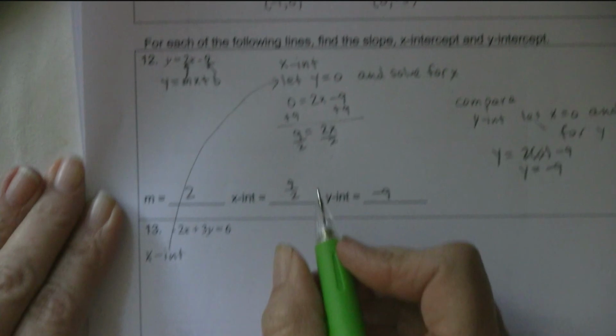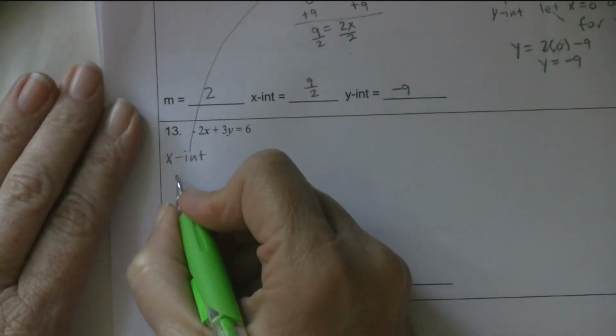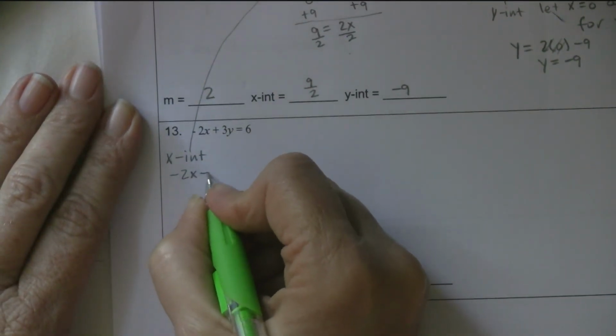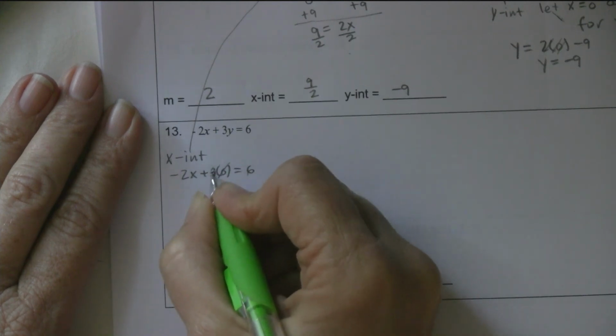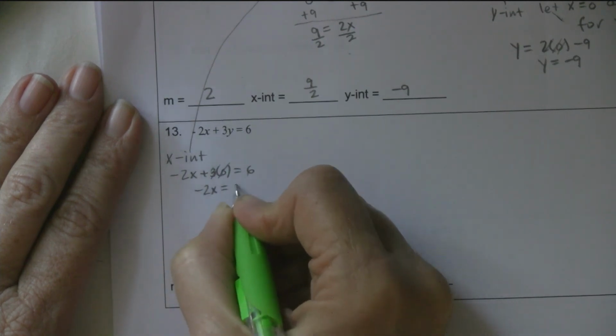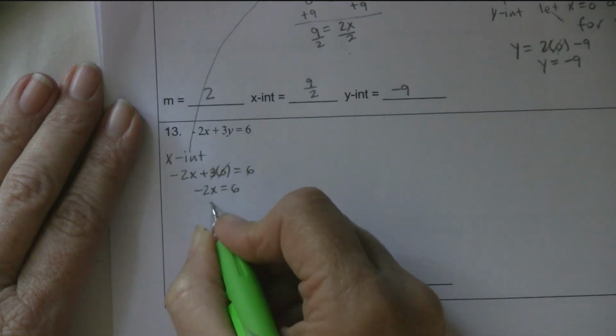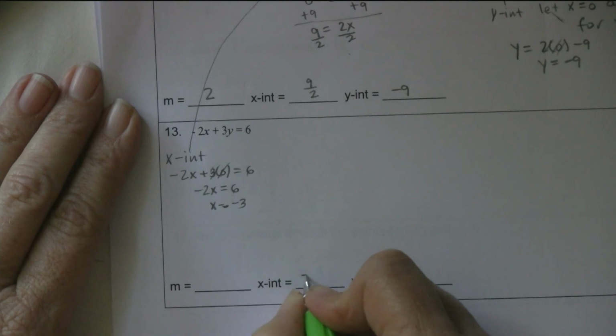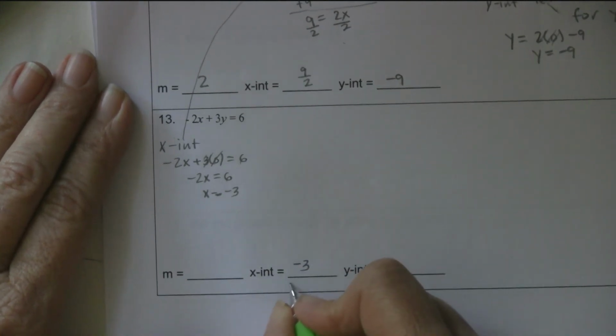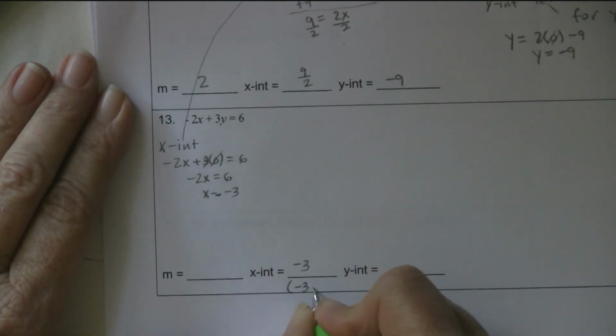You let y equal 0. So when we do that, we're going to have minus 2x plus 3 times 0 equals 6. That goes away, and we get minus 2x equals 6. So we get that x equals negative 3. And you're fine to write that in shortcut notation or to write that as negative 3, 0.